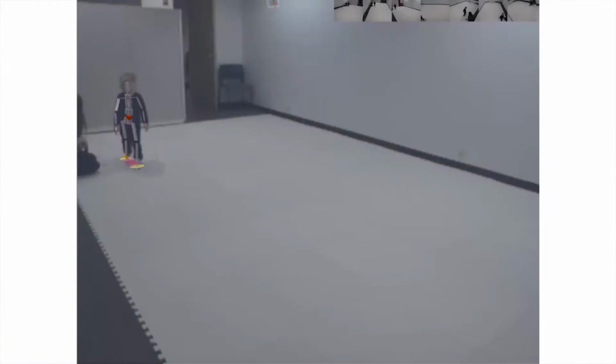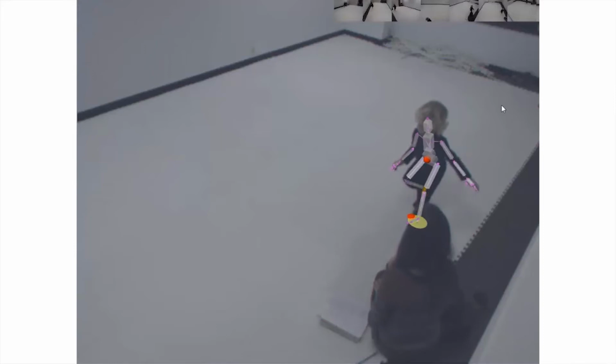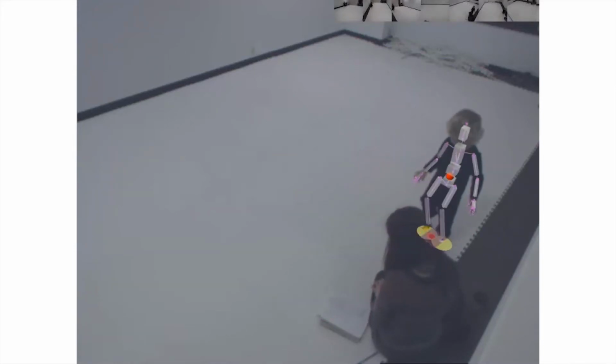So this is a little boy who's 2 years old. His name is Ali. He's the son of a psychologist who works with us. He walked into our lab, which was a special lab. You can see up top in the upper right, there's a bunch of little squares.